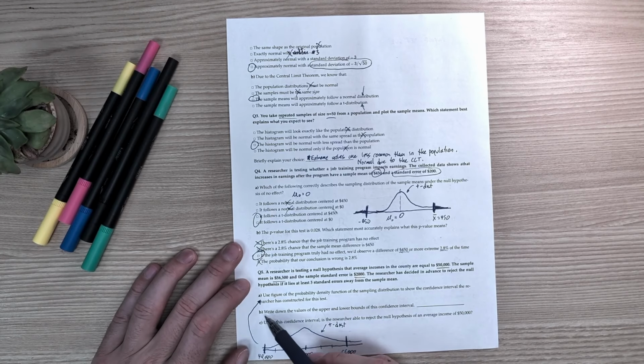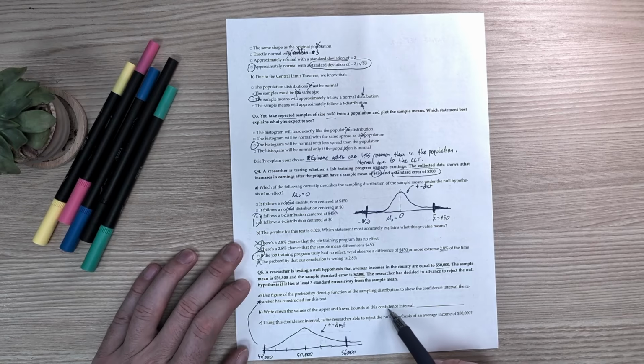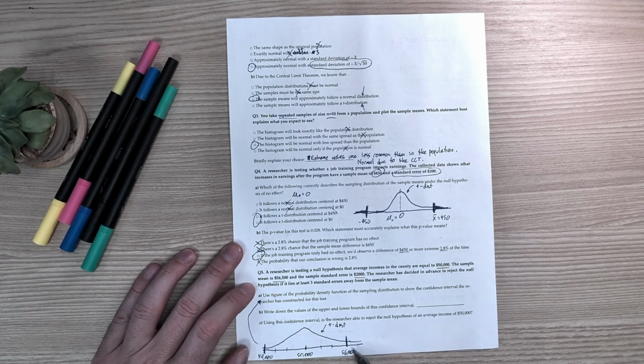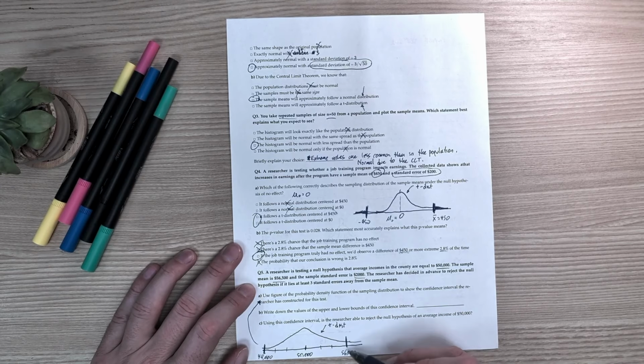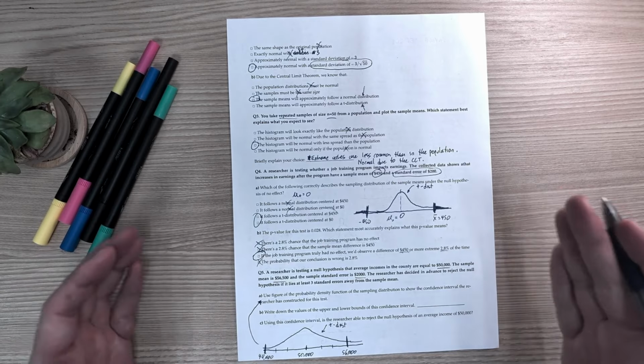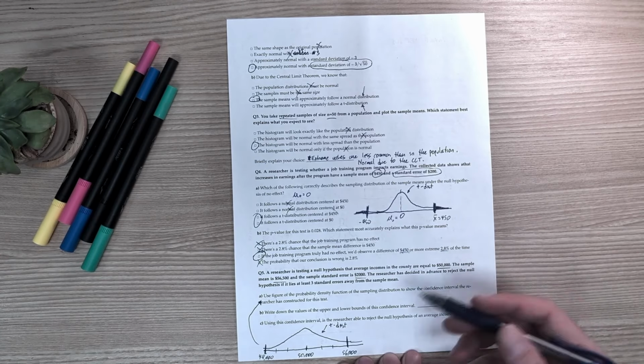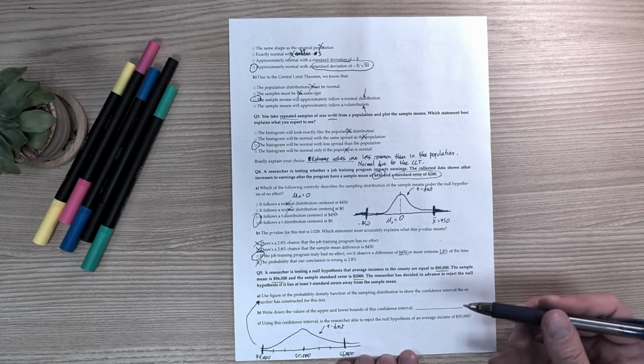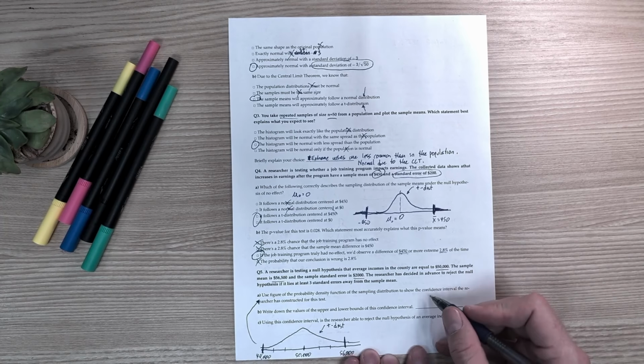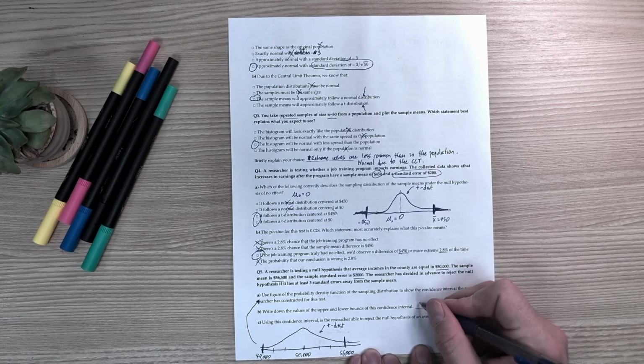And then for part B, write down the values of the upper and lower bounds of this confidence interval. I should make one note here. You could equivalently center the t-distribution on the sample mean, and that would give you another location to set the confidence interval, and that would be mathematically identical. That would actually give you 2 different possible answers.